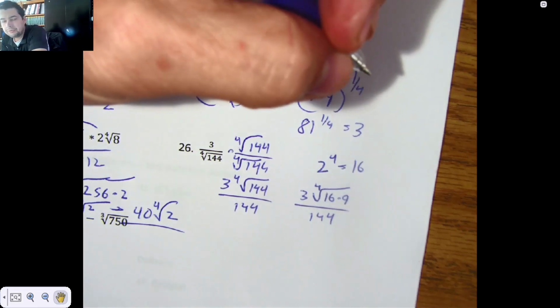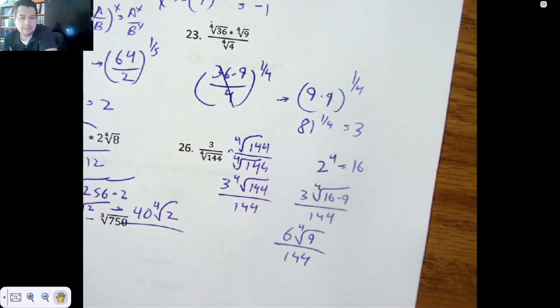Again, still sitting over 144. Now, the fourth root of 16 happens to be a 2. I'll pull it out and multiply. 6 fourth roots of 9 over 144. And then I'm thinking about the simplification step. 6 and 144, both even, both divisible by 2. That'd be 3 over 72. Doesn't simplify any farther than that, does it? The 6 under 144.